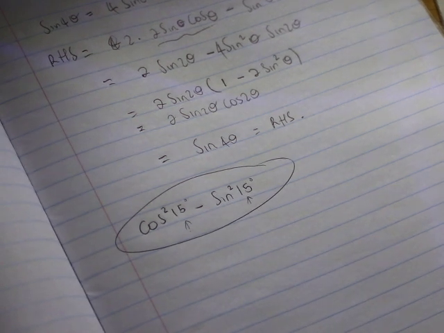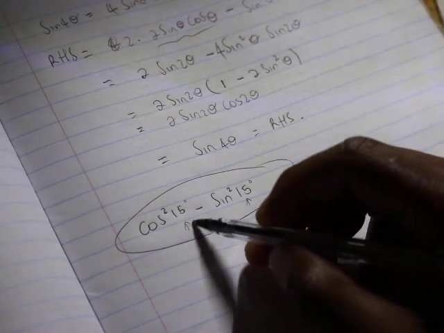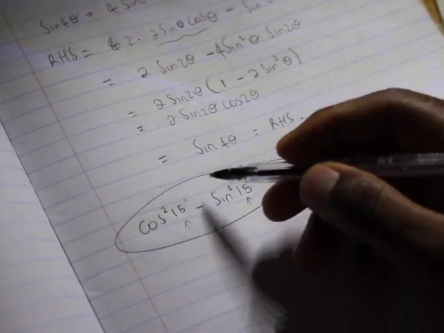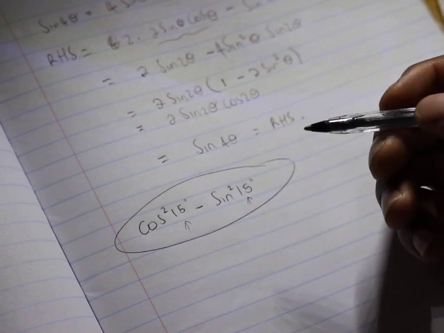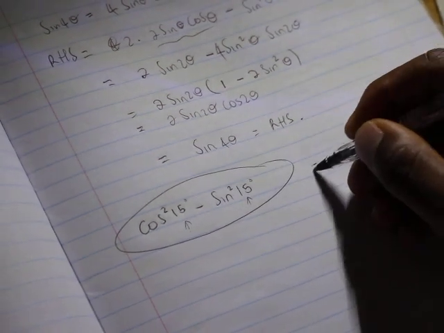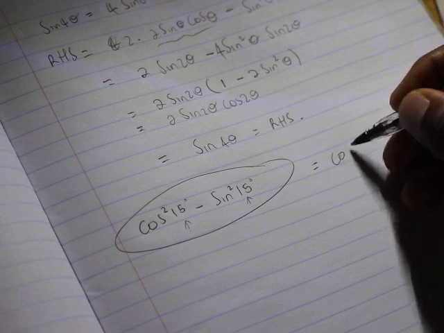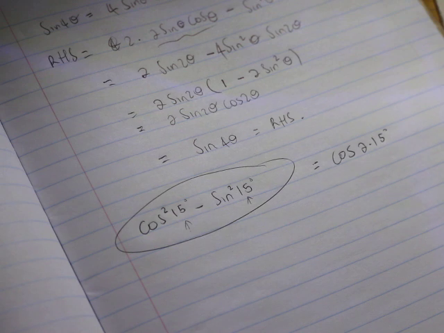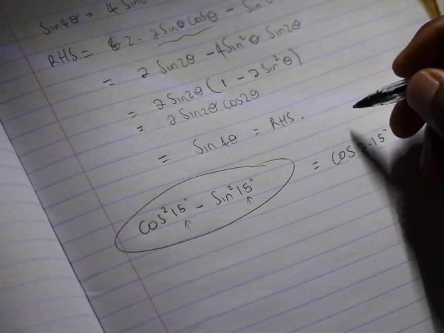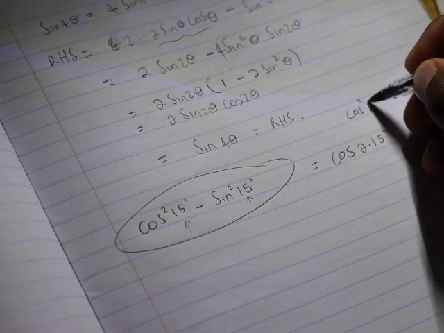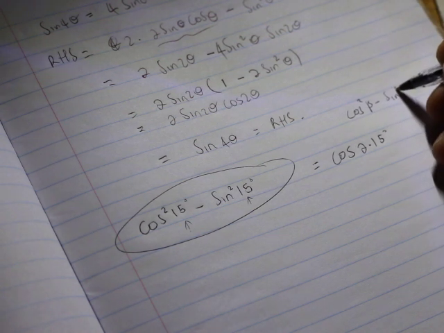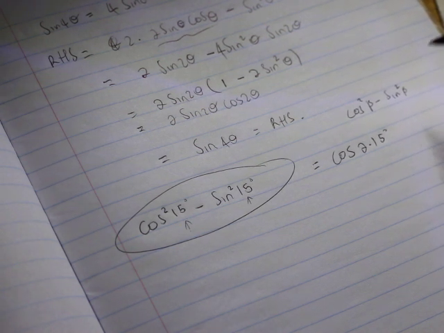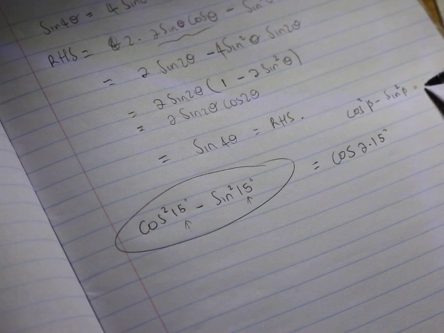So what's the identity for this? That's just the cosine of 2 times 15 degrees. Remember, if we had cos squared beta minus sine squared beta, then we'd say this is equal to cos 2 times the beta.